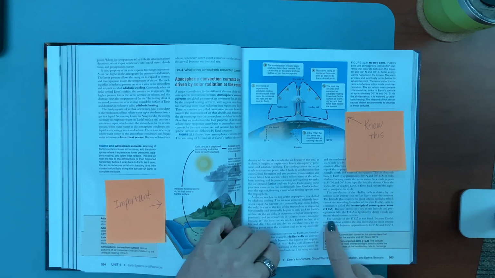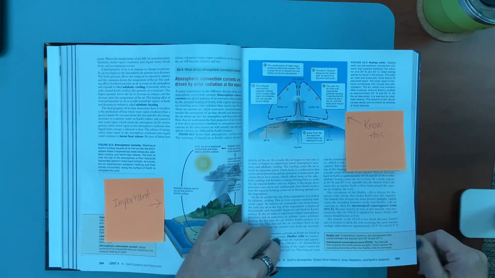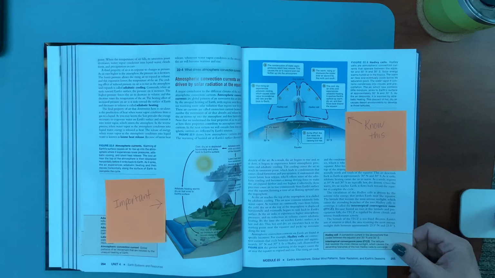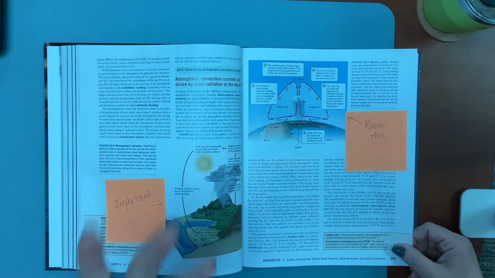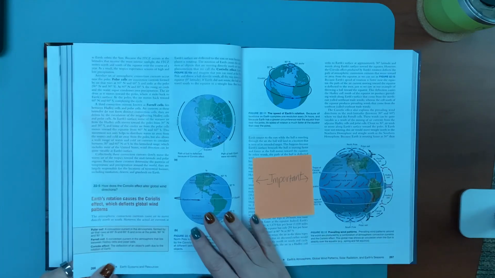And then understanding what the ITCZ is, the Intertropical Convergence Zone. So make sure you read about that. It's where the most intense sunlight falls on the planet. That's what you need to know about that.